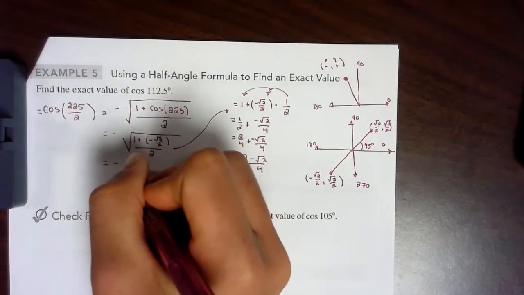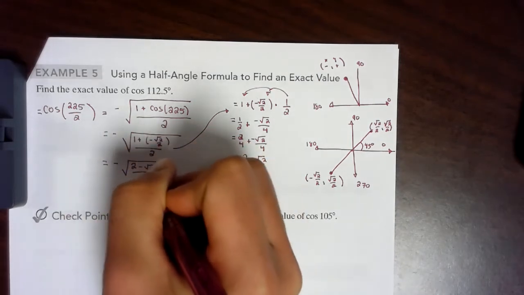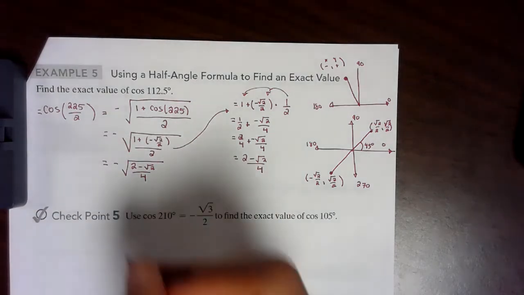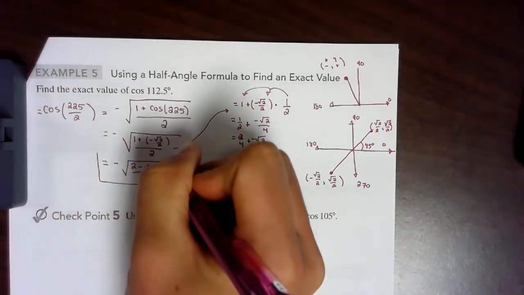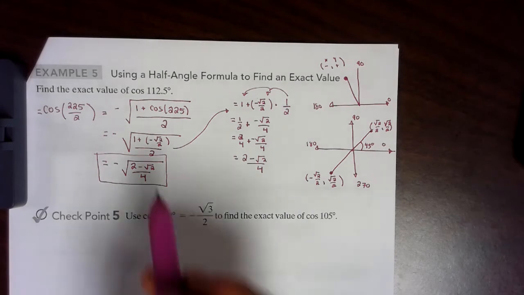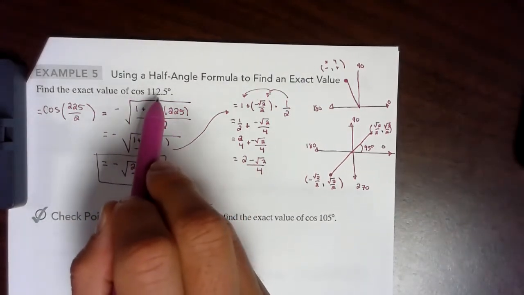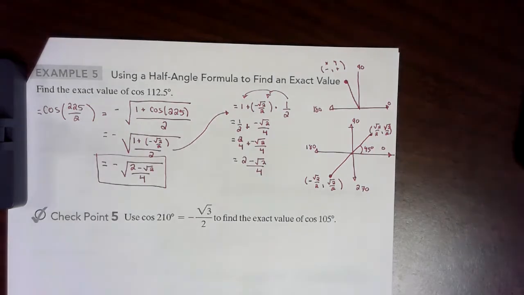And so this is actually equal to -2 minus √2 over 4. Remember yesterday I showed you in the calculator how you can check to make sure that those values are correct. So I could go to my calculator and figure out what is cosine of 112.5 degrees. Is that equal to the same value as the negative square root of 2 minus √2 over 4? And you're going to find that they are in fact the exact same.